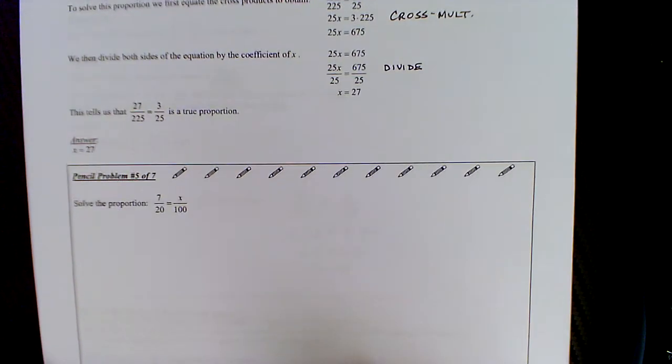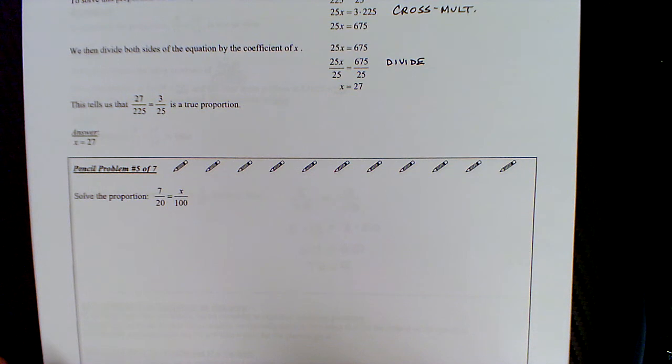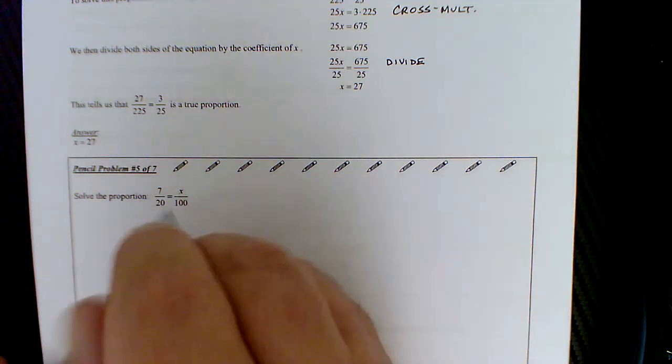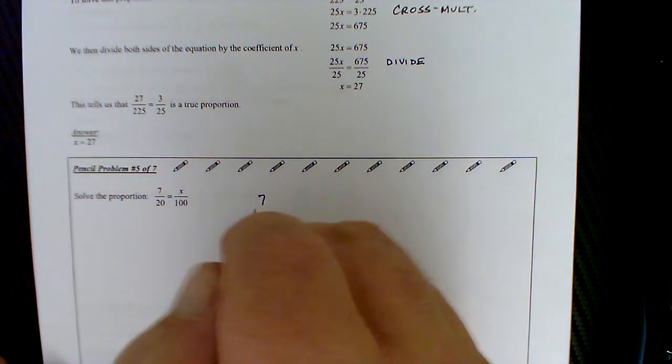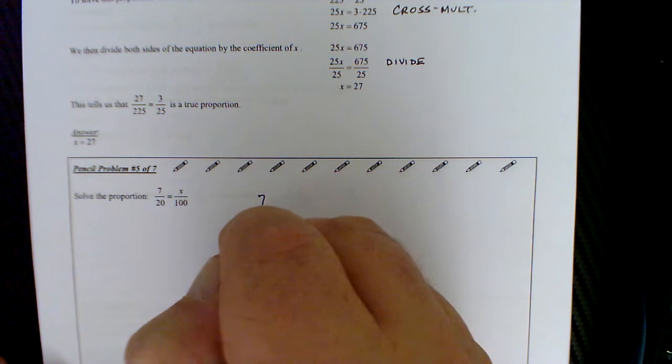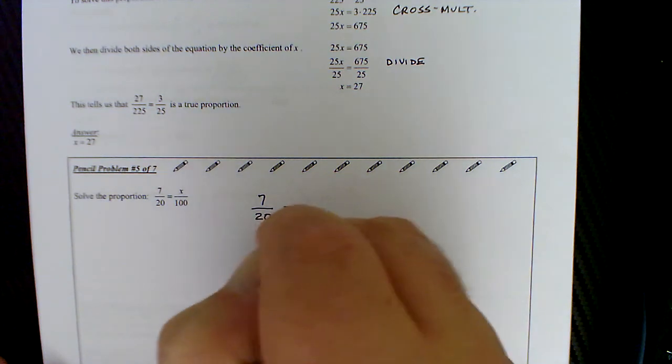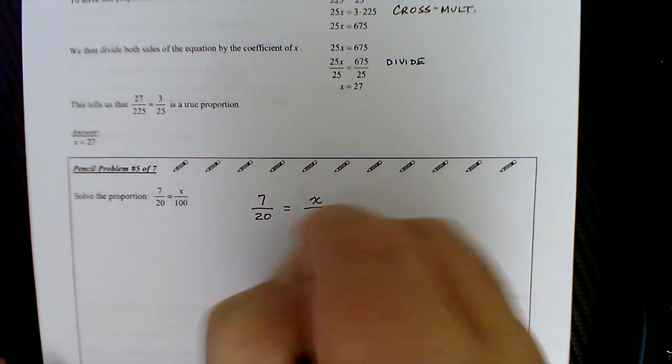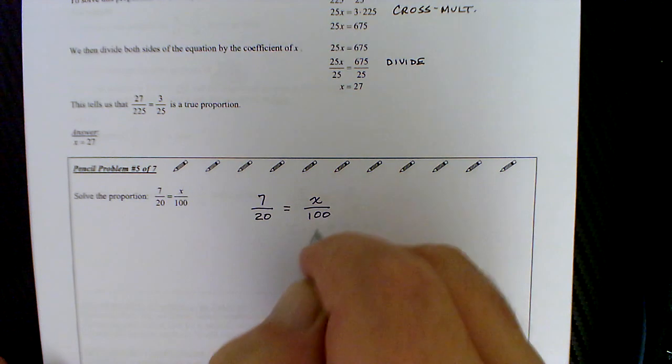Now the variable x, a, b, n, whatever letter is used, can be anywhere in this proportion. So I'm going to recopy this proportion. 7 over 20 equals x over 100. Okay, do the cross multiplication.